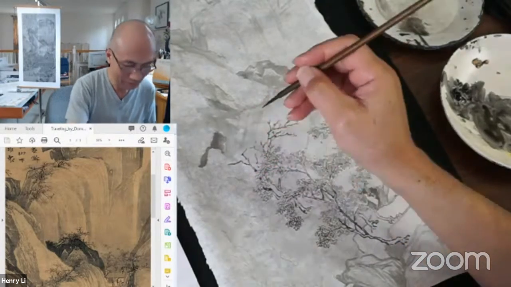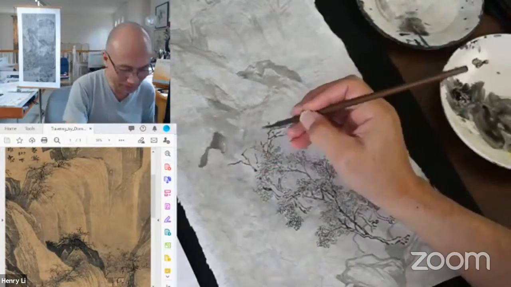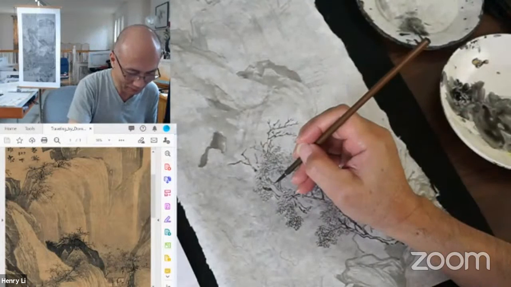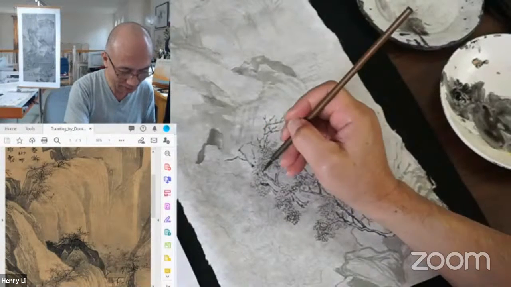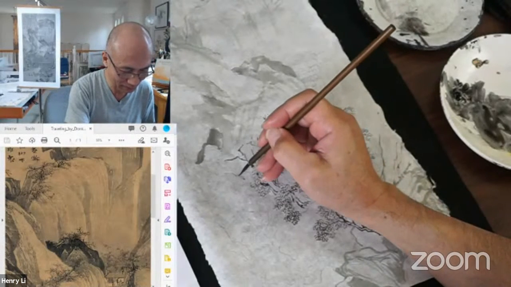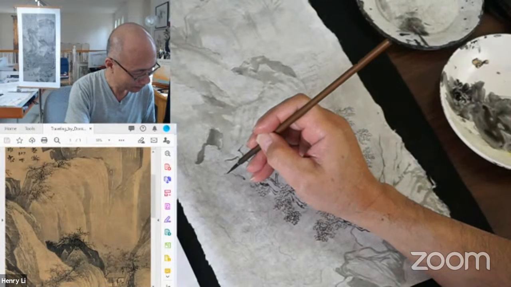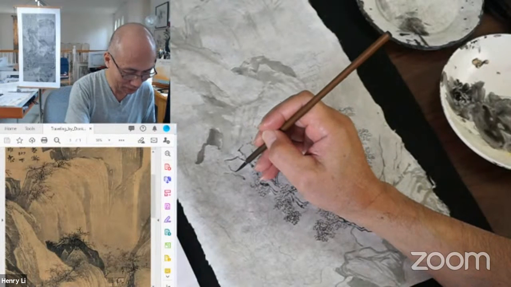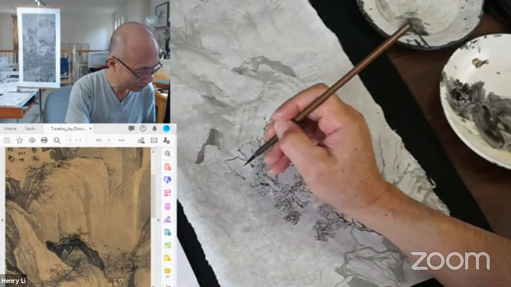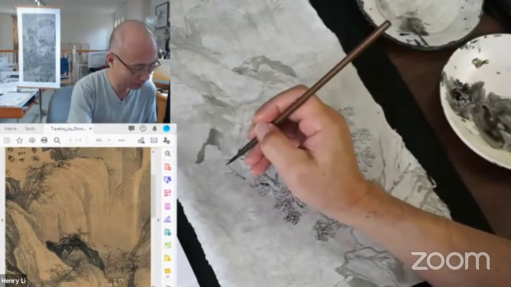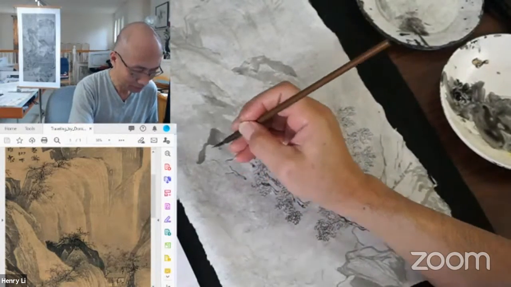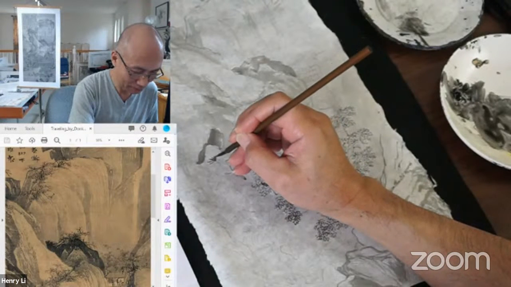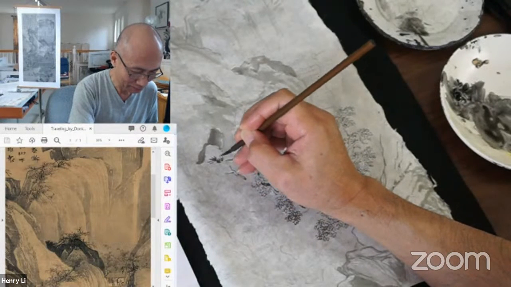But they basically belong to the same kind of tree. It's called the pine tree, right? Oh, this one actually is the main tree. This is the one behind. But these two trees are not much different in the needles, so we just do the needles the same, combine them.